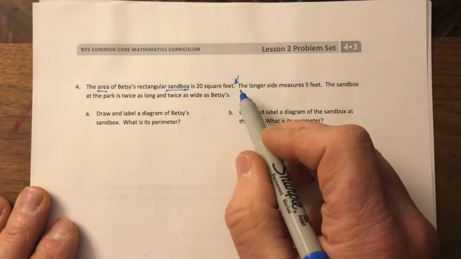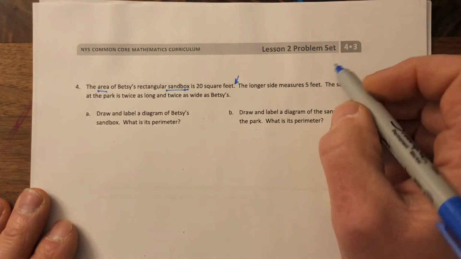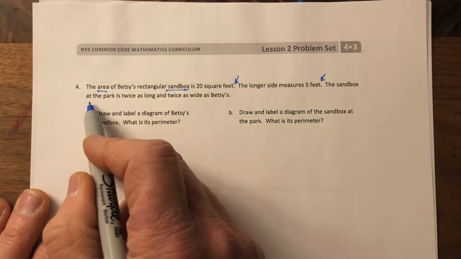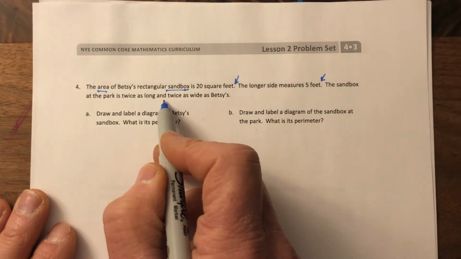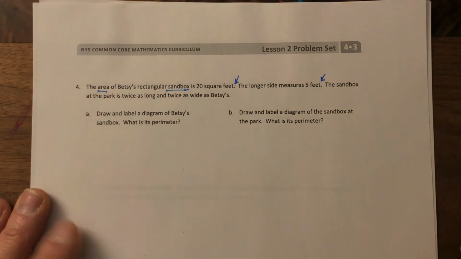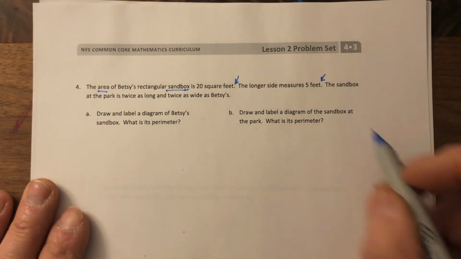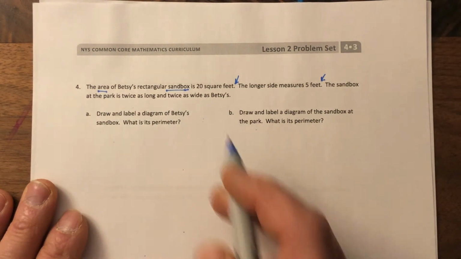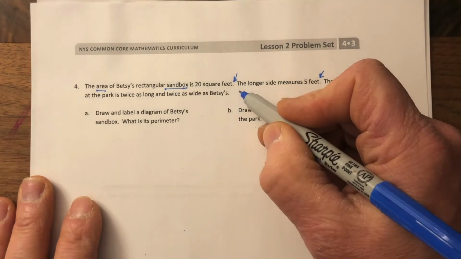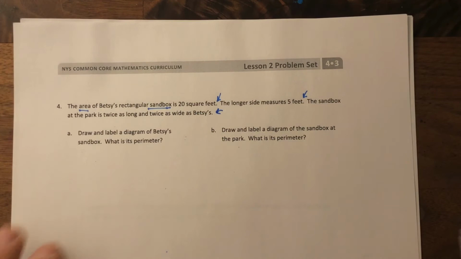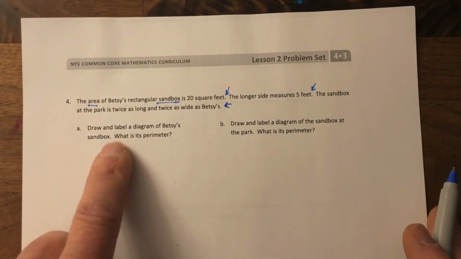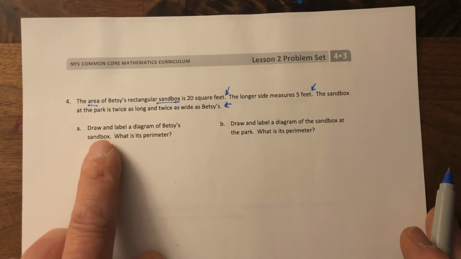Okay. The longer side measures 5 feet. Okay, so it's got a long side that measures 5 feet. The sandbox at the park is twice as long and twice as wide as Betsy's. All right, see, there's no question here. That means all of this stuff was just clues. Now, this last sentence kind of confuses me a little bit. So I got parts of it, but let's read what it says here first and see if we can make more sense out of it.